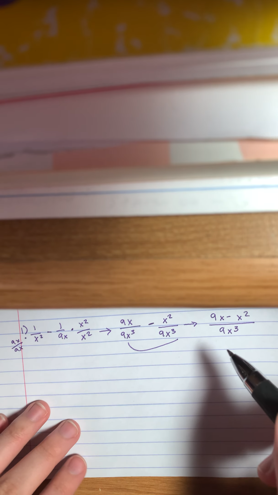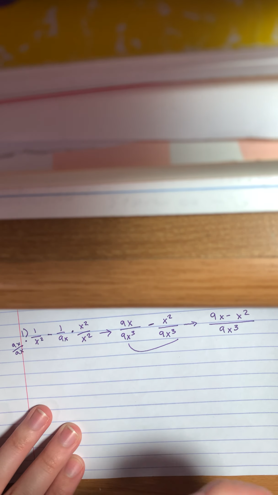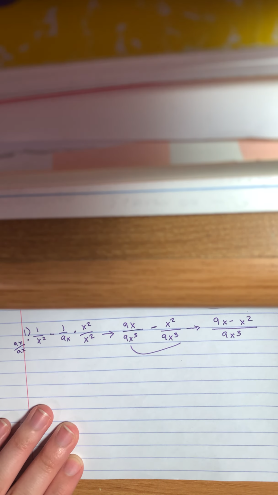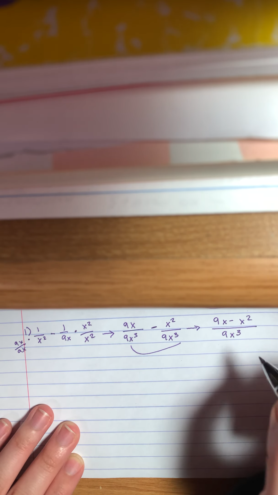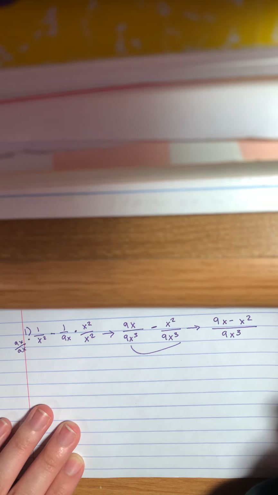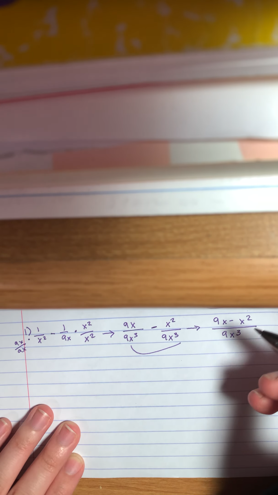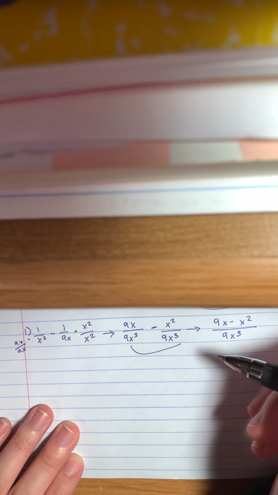Now it looks like we're done because we have one fraction, but the problem is we can do more simplifying. So when you're doing these simplification problems, always make sure that you cannot simplify anymore when you're finalizing your answer.